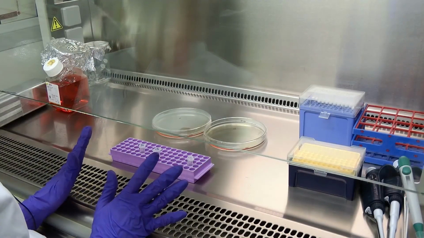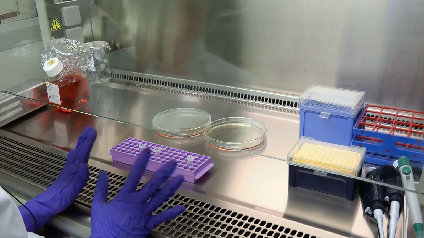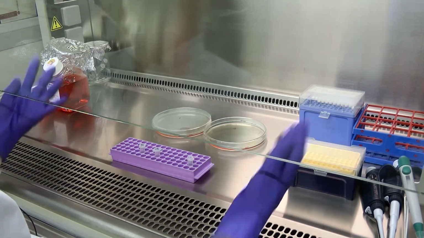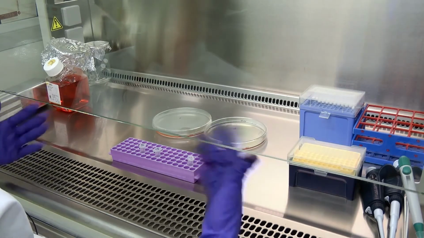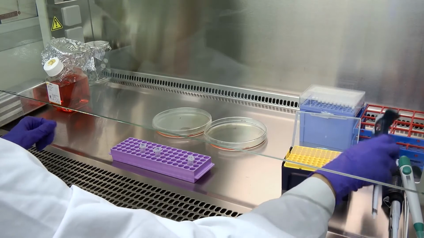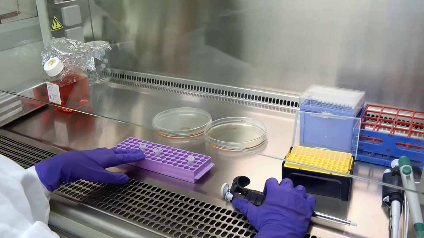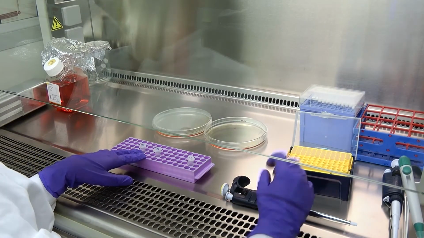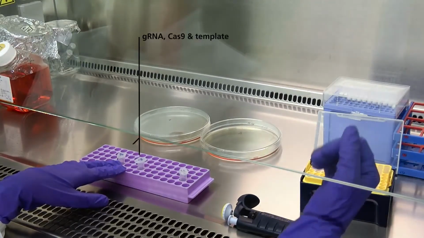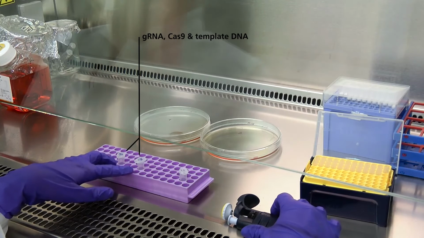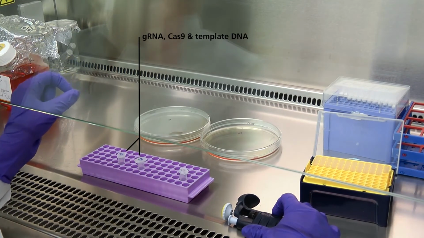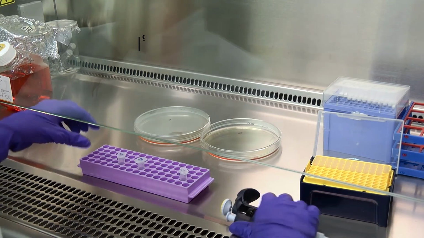Because we work with cells, we have to be working very carefully without contaminating them. Therefore, we're using a laminar hood. So the air comes from that side and it's filtered. What we are doing is, I have already prepared samples with our guide RNA, the template, and a Cas9 source, and we will tag genes that have cytoplasmic and nucleus localization.